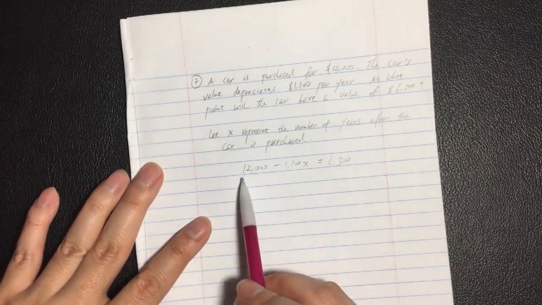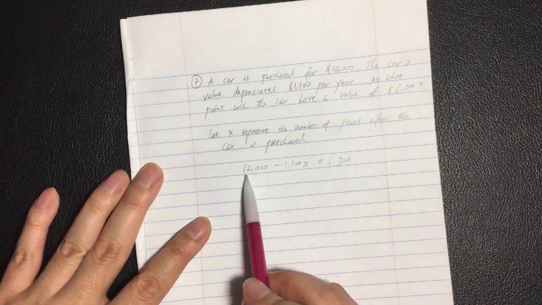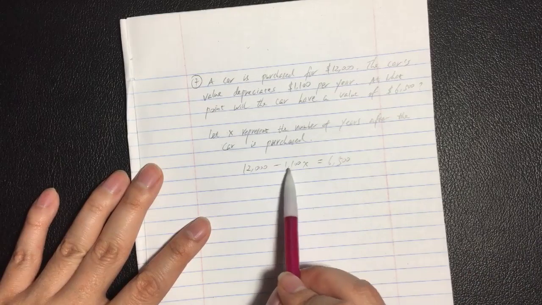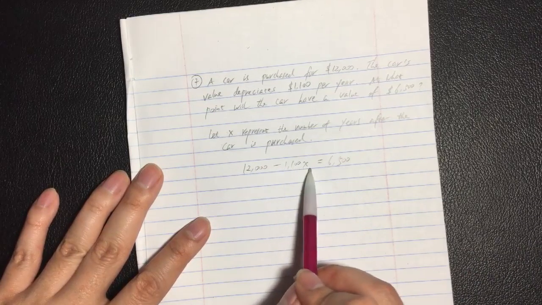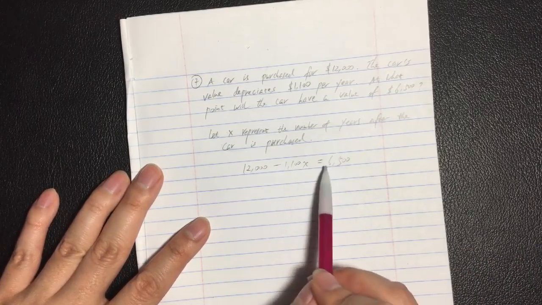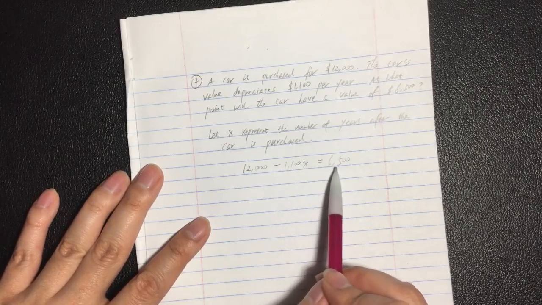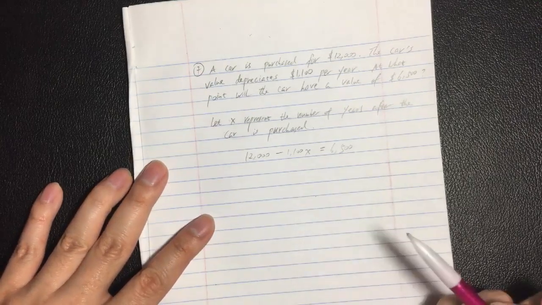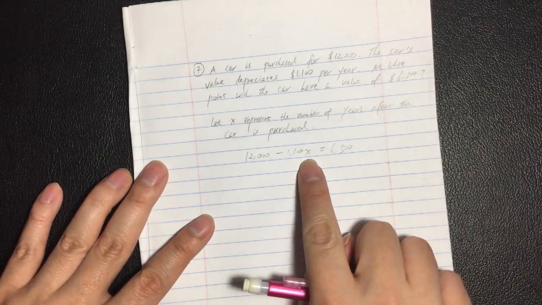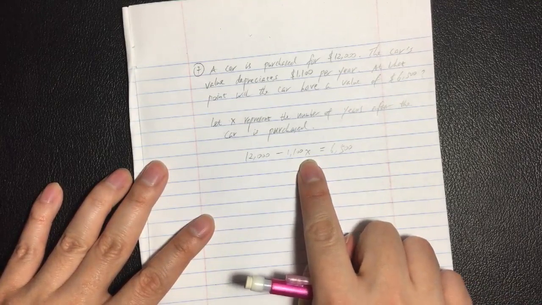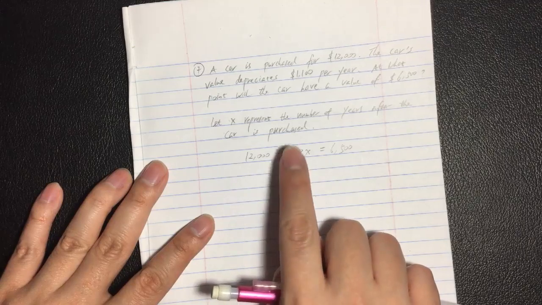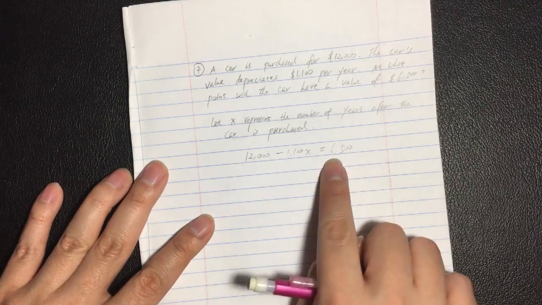The car's value in the beginning, when it was just purchased, is $12,000. Every year, the value goes down by $1,100 for X years. Then at that point, the car's value will reach $6,500. We try to find X. So to solve the equation, I try to get X by itself. That means I need to eliminate 12,000 first, then eliminate 1,100, then get X by itself.